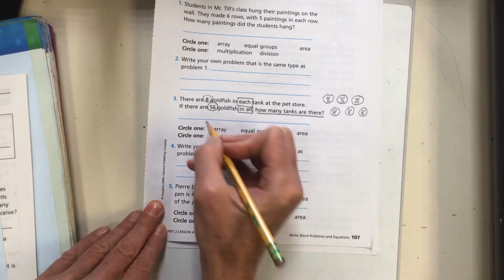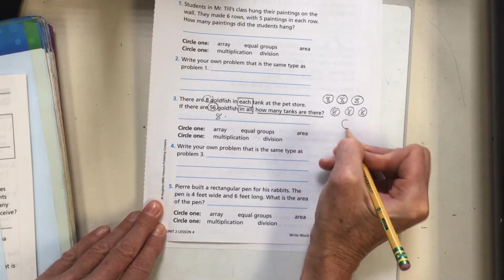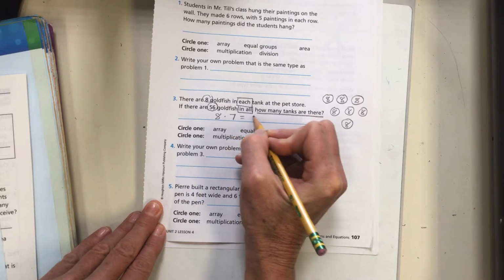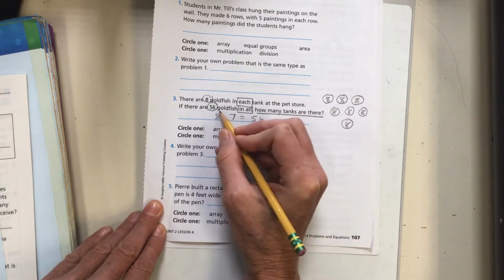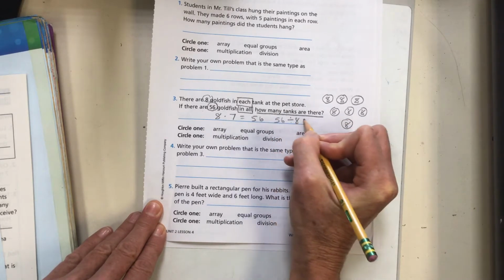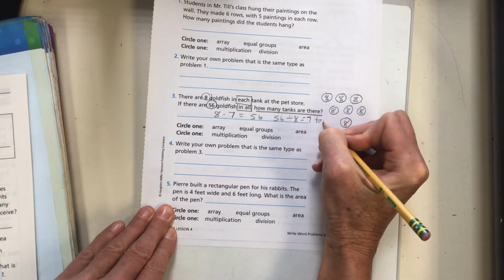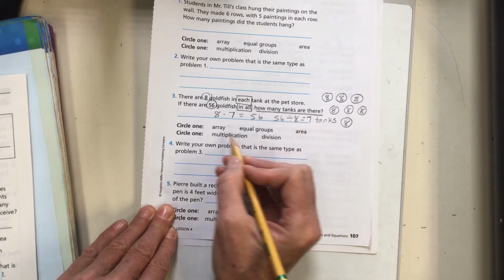If I look at my multiplication chart, I'm going to see that 8 times 7 is going to be 56. Okay, so there's 56 total, or I can write 56 divided by 8 is going to give me 7. Make sure I write down my label, which is tanks. There are 7 tanks in all.